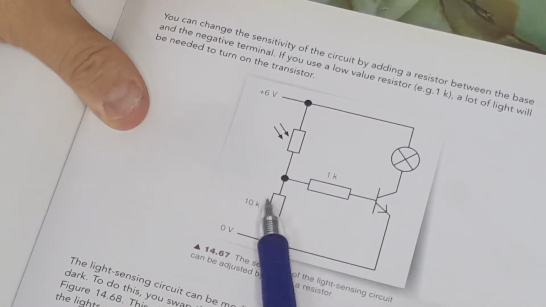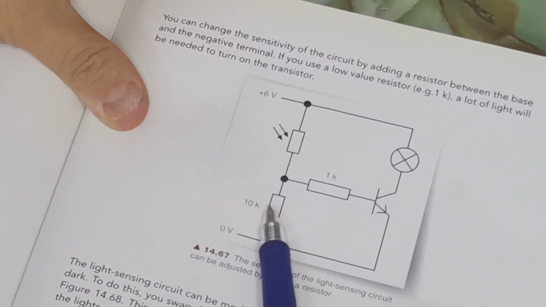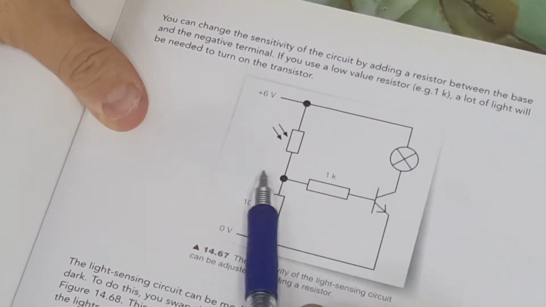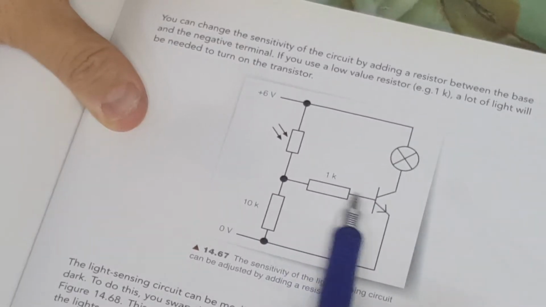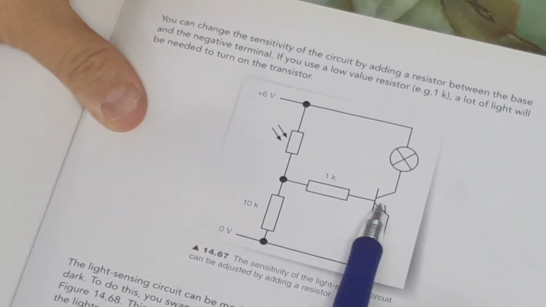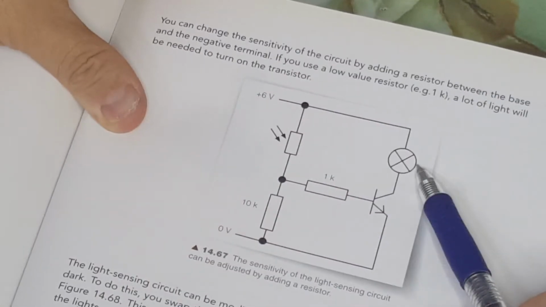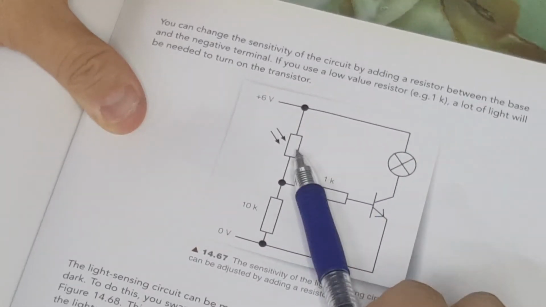So in other words, between these two, this resistor presents a harder path for the current to pass through, but some will still pass through. Most will pass through here, limited by the 1 kilo ohm, and therefore the transistor will be turned on. And hence the lamp will light up when there's light.